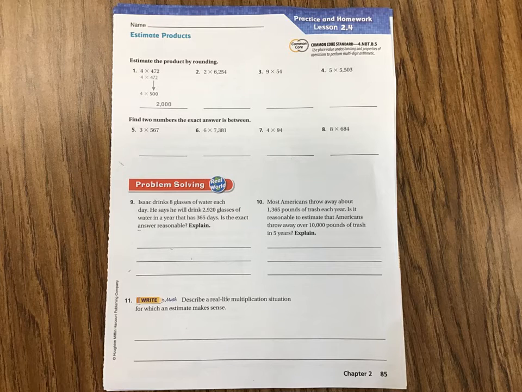So we know that if we round 472, we're just going to underline the highest value, which is the 4, and draw a line between the 4 and the 7. Sorry, you can't see that. Now the 7 tells the 4 what? To add 1 to the 4. So 4 plus 1 is 5 right here. And then the two place values after the fence, we are going to make zeros. So we're going to find the answer with 4 times 500.